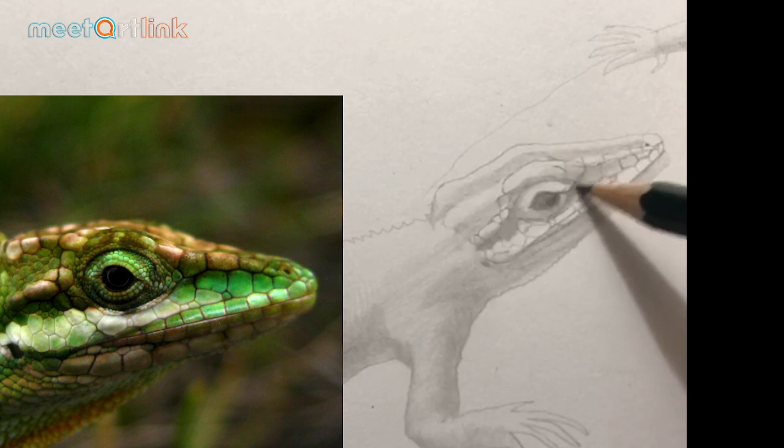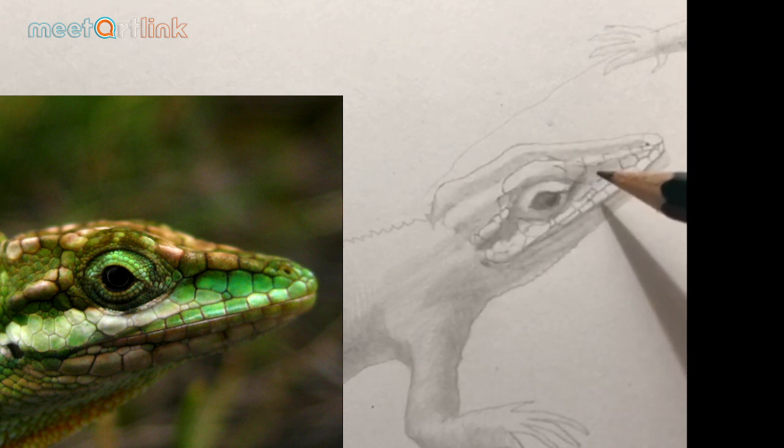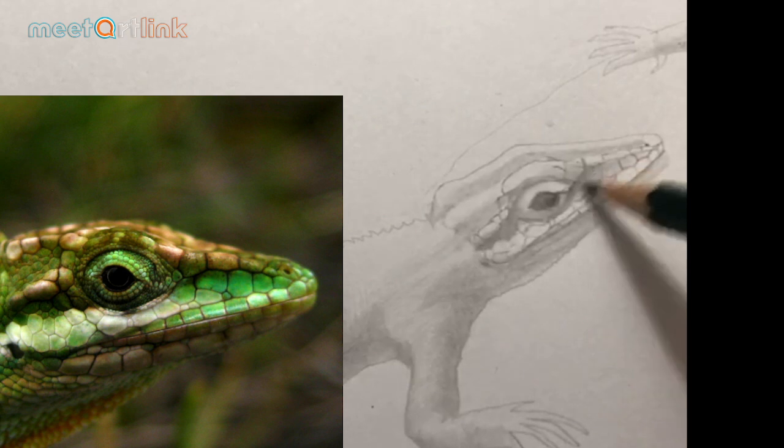And then when we have this mapping of the things that we want to have, we can work harder on our contrast.